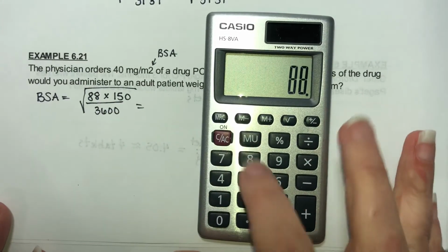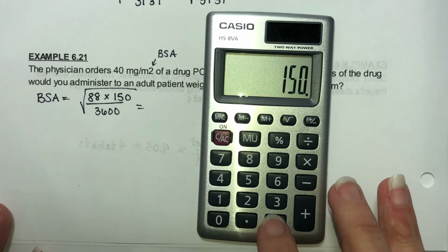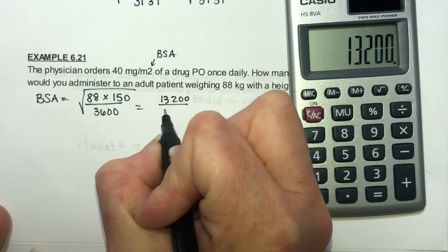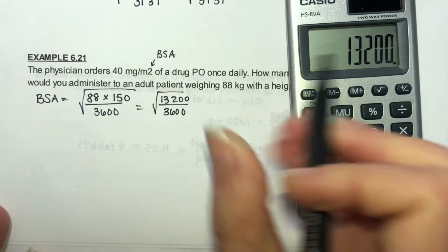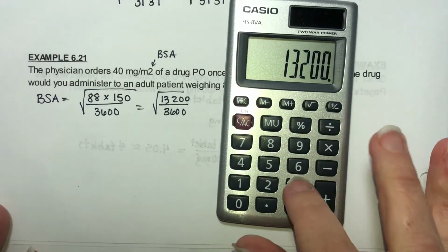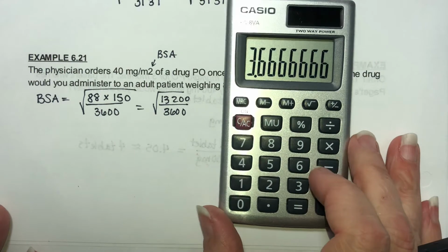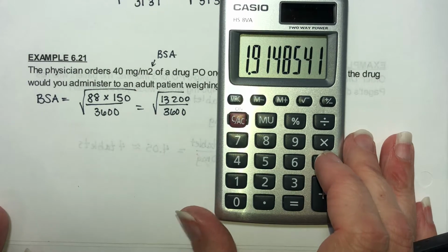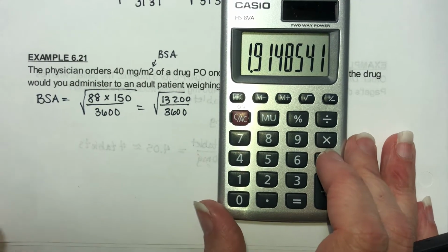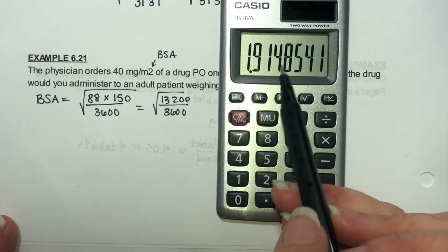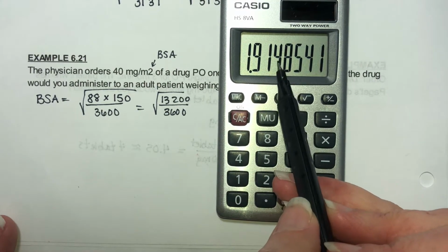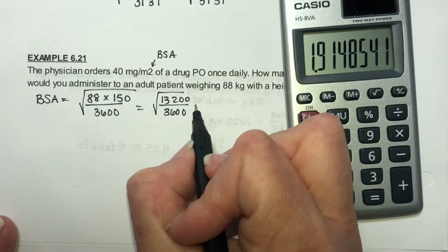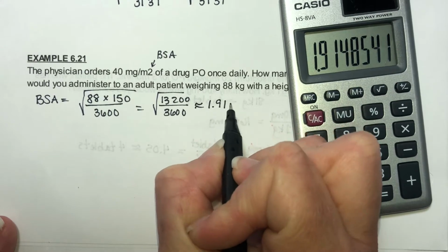Okay, 88 times 150 is 13,200 divided by 3,600. And then take the square root. I get that, which is kind of ugly, and then I need to take the square root of that. I'm going to have to use an approximation here. We've been rounding these to 2 decimal places, so let's do that again. The 4 is below 5, so that 1 is going to stay the same. So we're going to say that our body surface area is approximately 1.91 meters squared.